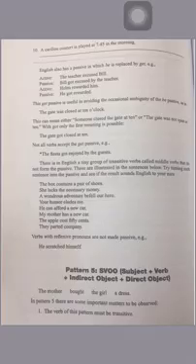Okay, let's take an example. The mother bought the girl a dress. So the mother here is the subject, right? Bought is the transitive verb. The girl is an object. A dress is another object. So I have here two objects following the transitive verb, the girl and a dress. So the mother bought whom a dress?